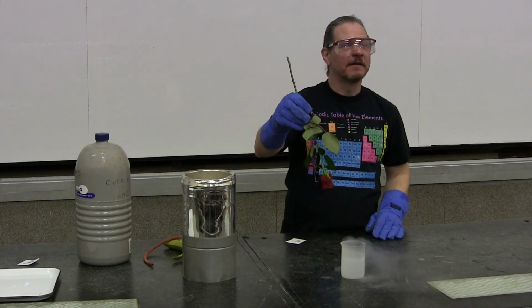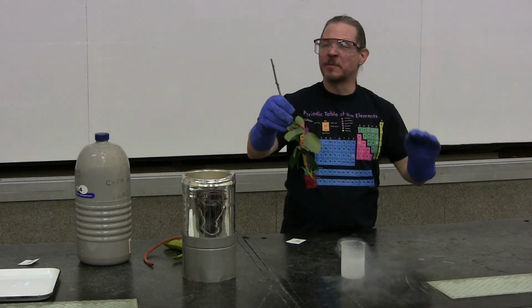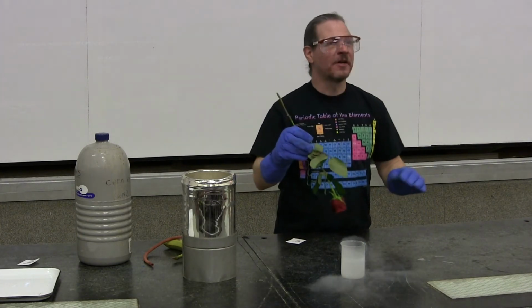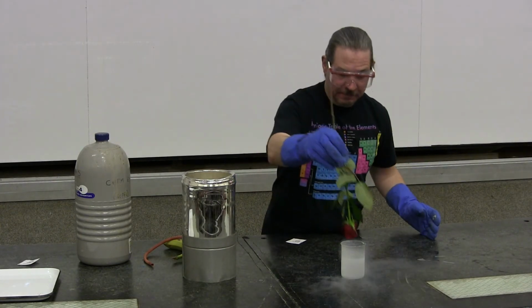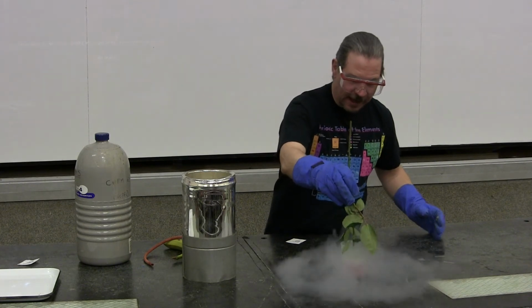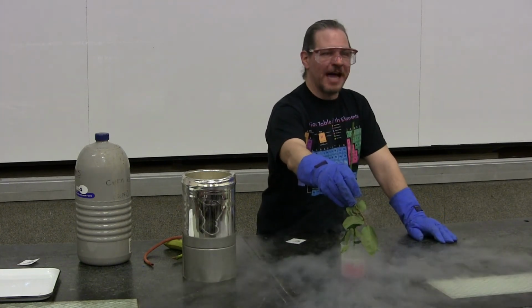Okay, now the question is, how will placing this in liquid nitrogen affect those physical properties? Will it still be red? Will it still be soft? Will it still have an odor? Well, let's find out. Okay, it'll take just a few seconds for it to chill out.